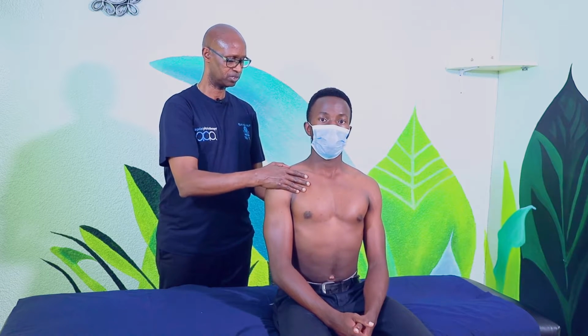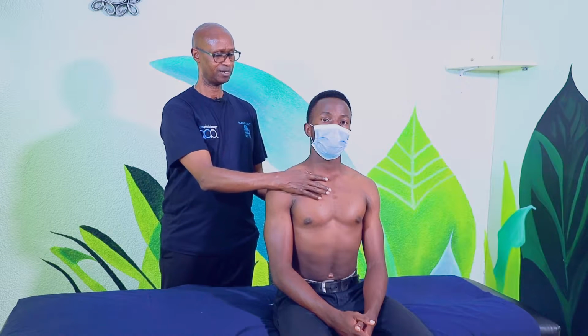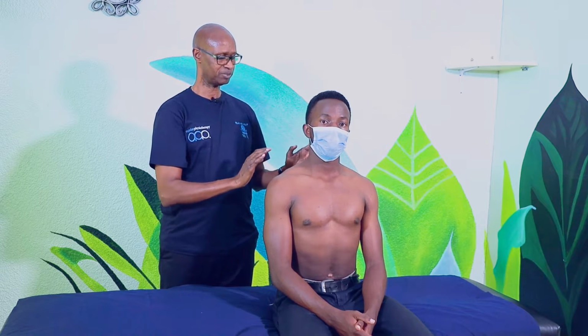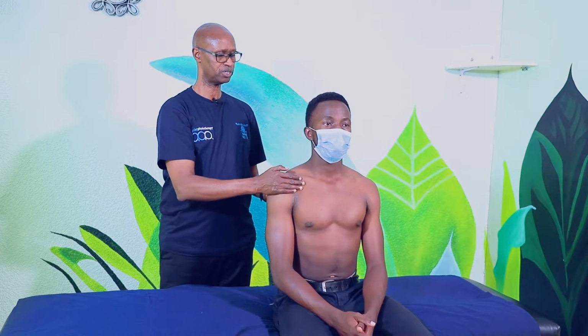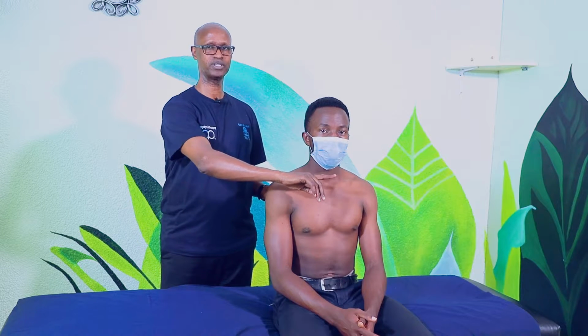Usually, the normal posture should be this one. Can you just pose this so that you see? When I draw a line here, it falls on the manubrium notch. But let him take his normal posture. So there is an anterior move. Just take your normal posture. You see there is a move of the chin.